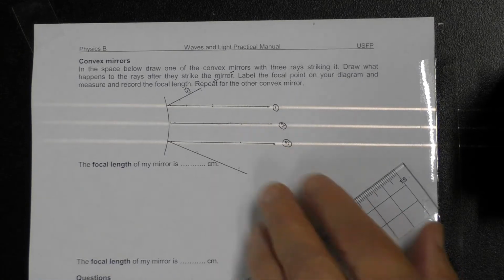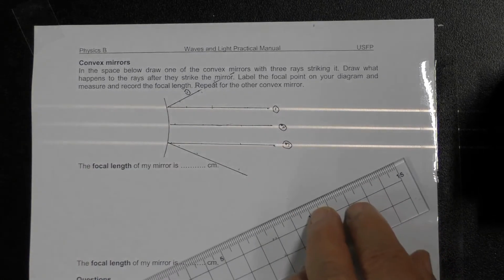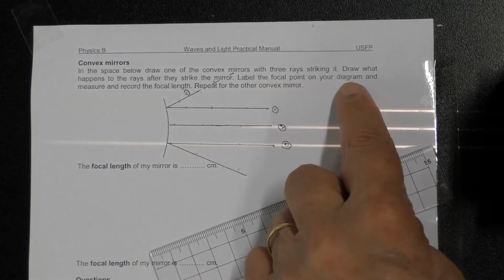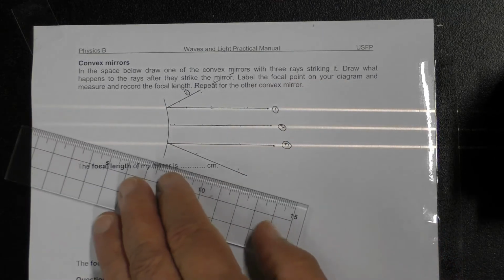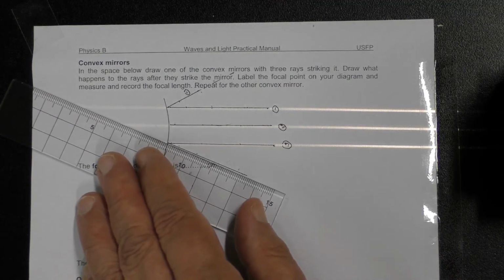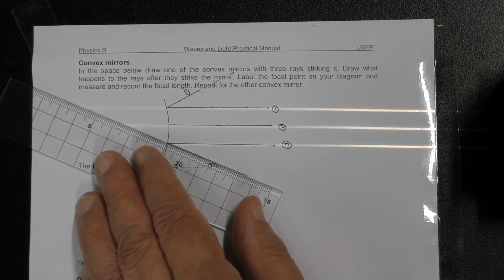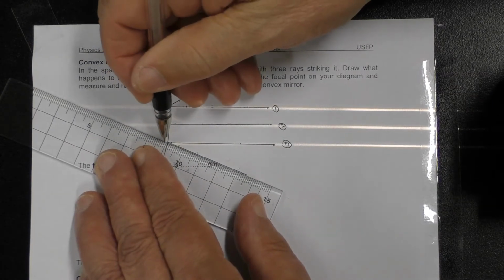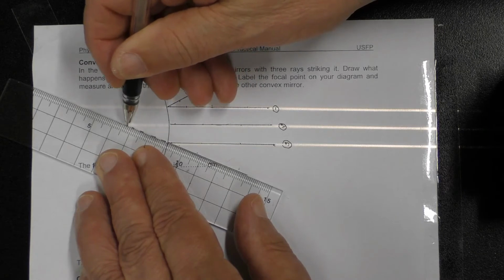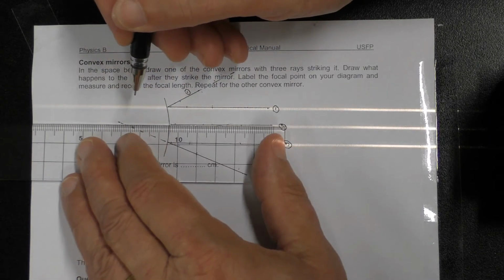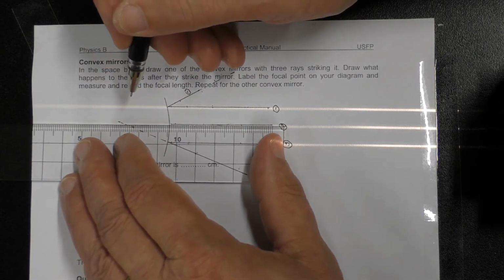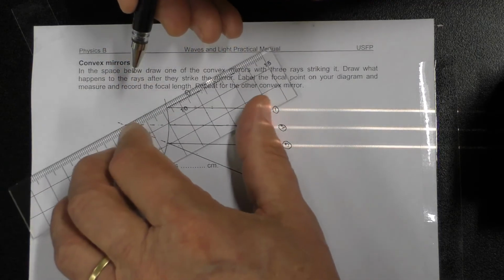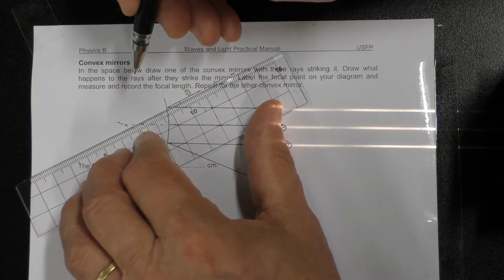So having traced in those rays, the next bit of instruction here is to label the focal point on your diagram. Well, in order to try to find the focal point, what we've got to do is trace these rays back. That's where we'll find the focal point. So if I go like this, just using a dotted line, and here ray 2, it seems to have come from here. So that's tracing this one, and then this one here.